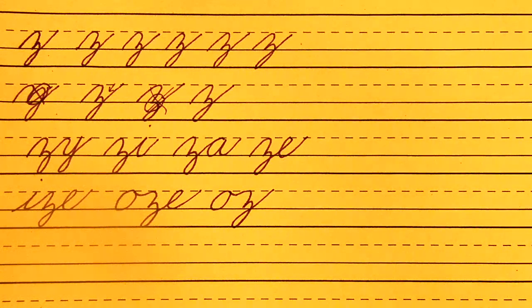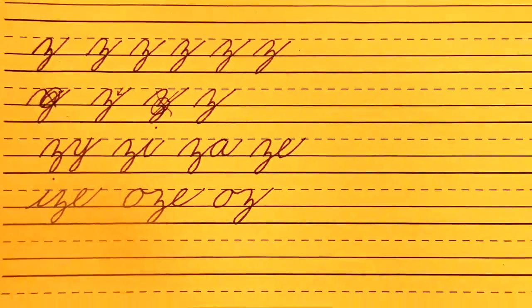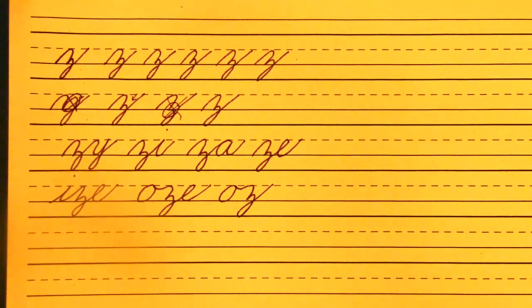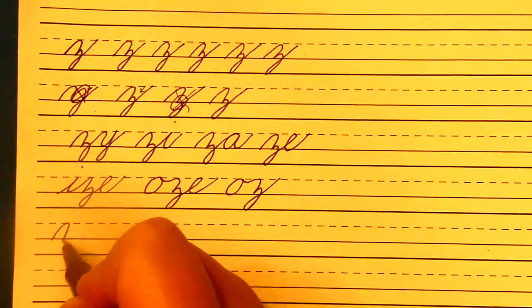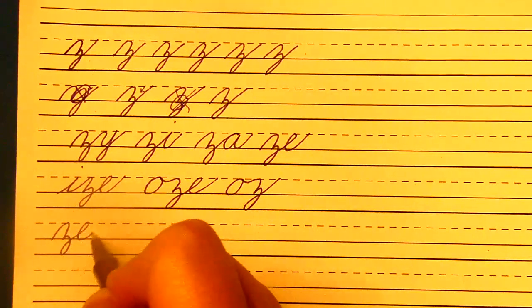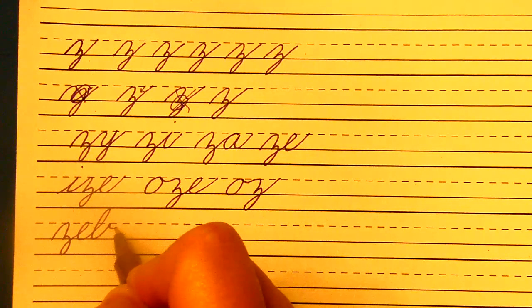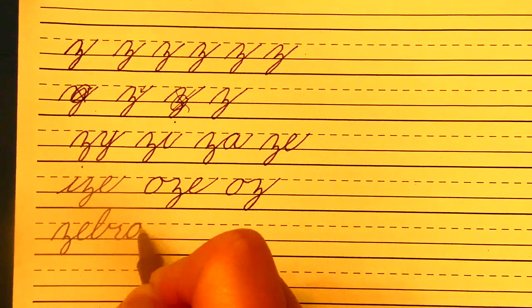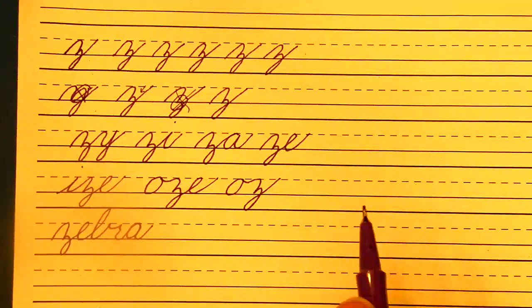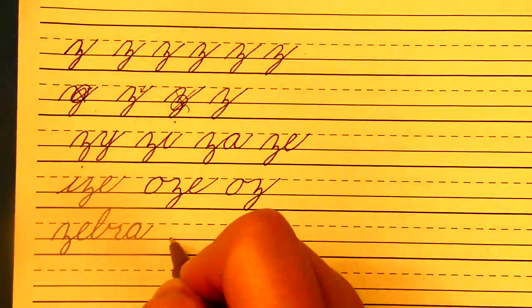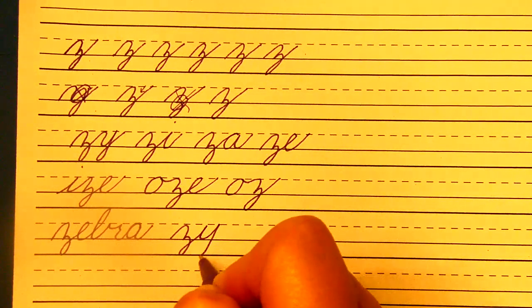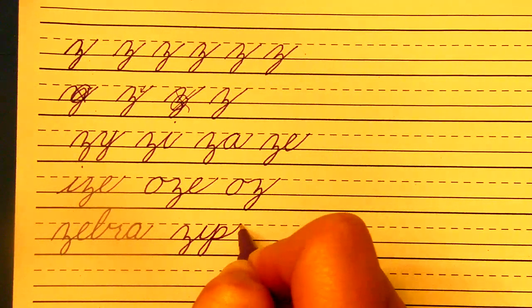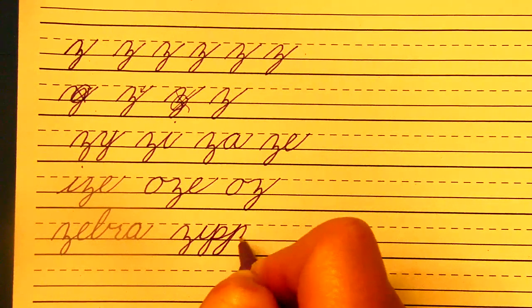Okay, you ready for some words? I'm going to write 3. Not too many words that you write regularly have the letter Z in them, but I know you know what these things are, so here we go. Here's the first word. There's your first Z word, boys and girls. Here's your second one. This is a great one because it has 2 P's.